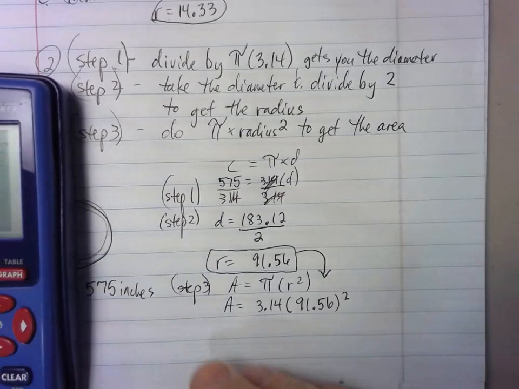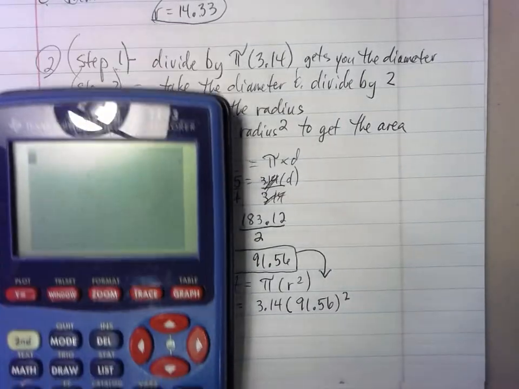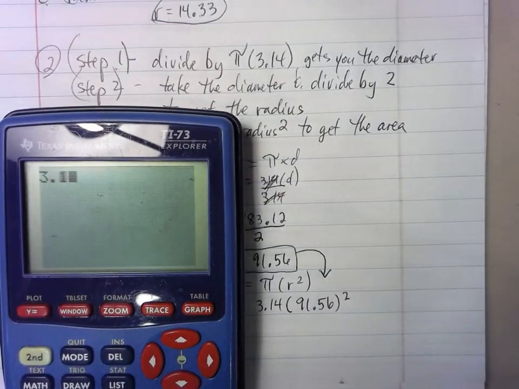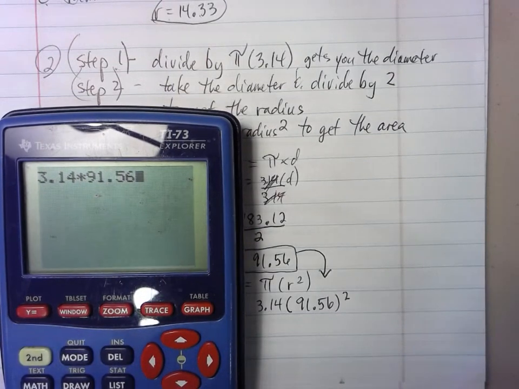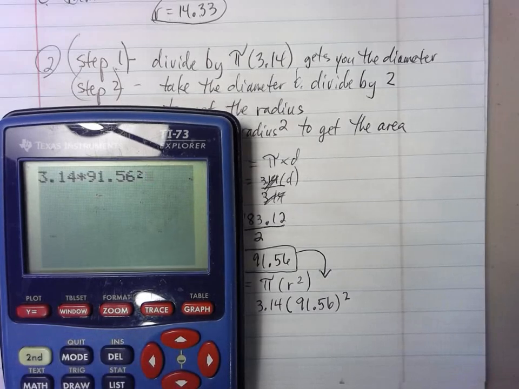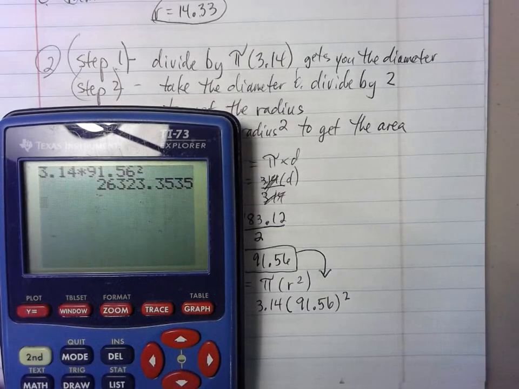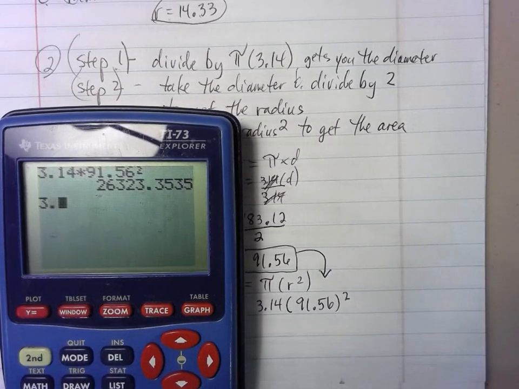Okay. So 3.14 for pi times 91.56 squared. Okay. Again, if you don't have a squared button, I'm going to do 3.14 times 91.56 times 91.56.